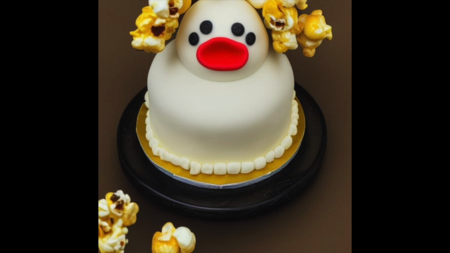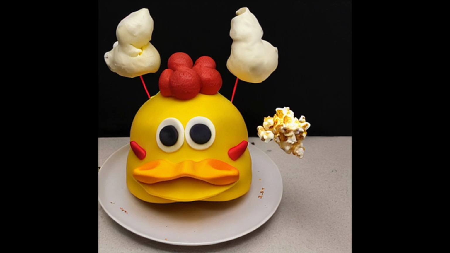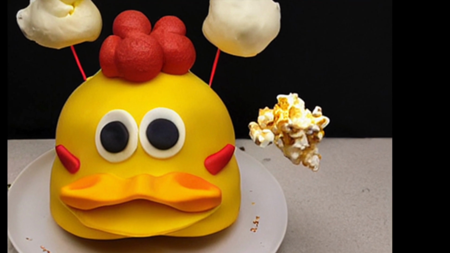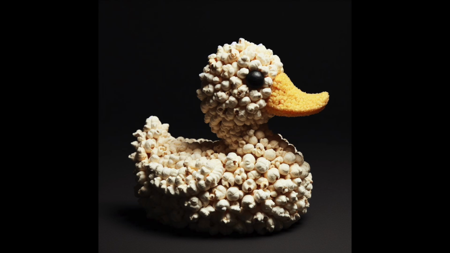Not that great. How did I get all these extra cupcakes to appear? Check this one out. Some white puffy clouds on sticks above the head and some popcorn floating out to the right. I decided to start from the basics and just try to get the general shape and textures of the cake. Now I've got something that looks more like a duck. Again, this looks like a duck, but it's a bit dark and mysterious.